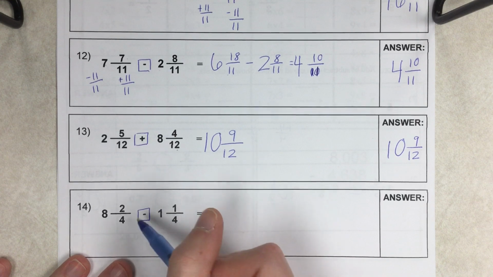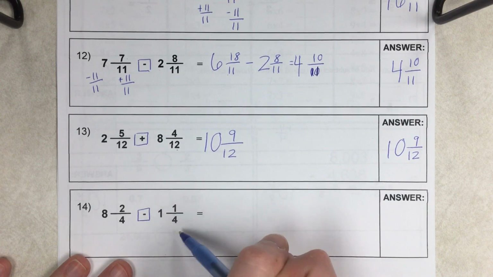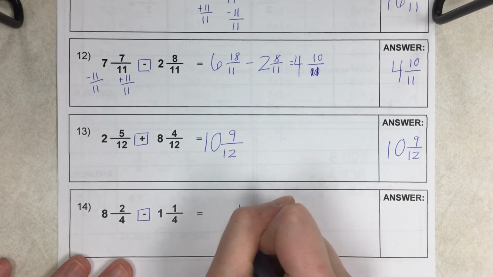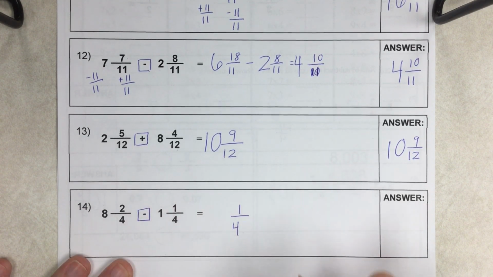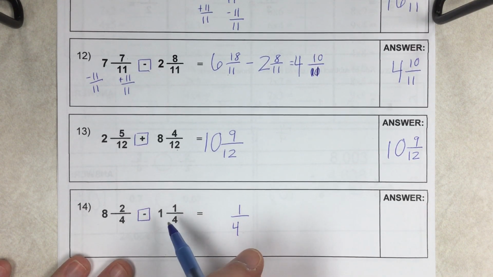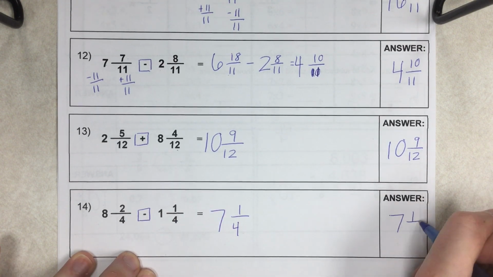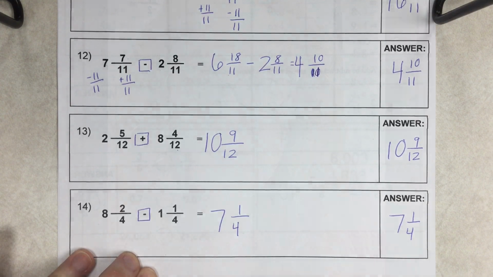All right, number 14, 8 and 2/4 minus 1 and 1/4. First, subtract the fractions. 2/4 minus 1/4. 2 is bigger. 2 minus 1 equals 1. My denominator stays the same, 4. 8 minus 1, when you subtract your wholes, you get 7 to get an answer of 7 and 1/4.